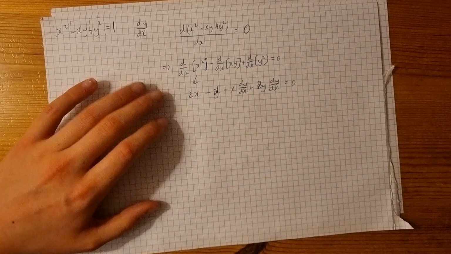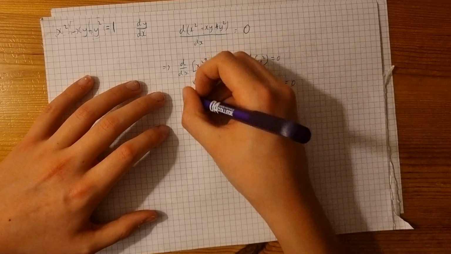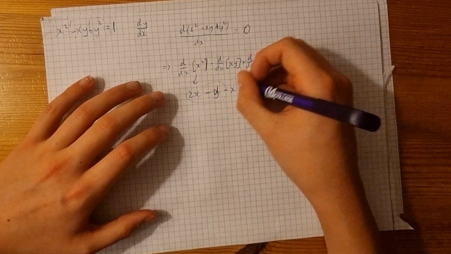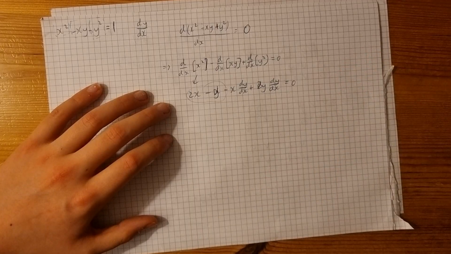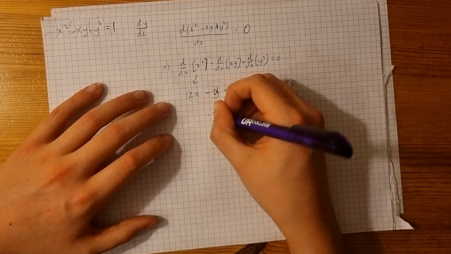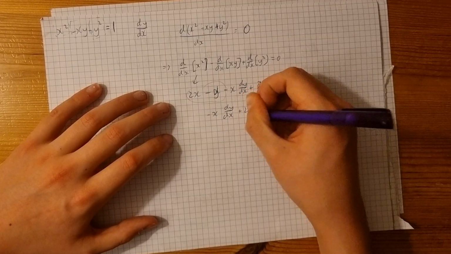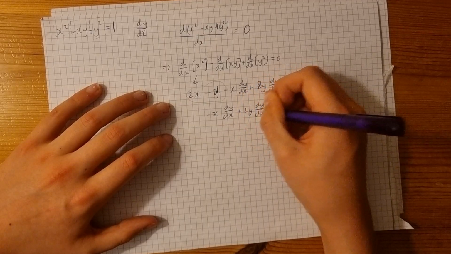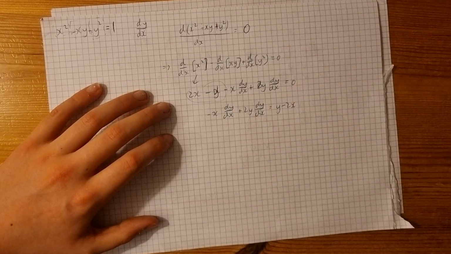So, we're still not done though, there's still a couple more steps. First of all, we're going to move all the things which are independent of dy over dx to the other side, to isolate this side. So we get that minus x dy over dx plus 2y dy over dx is equal to y minus 2x.